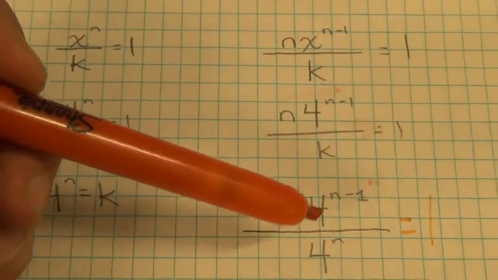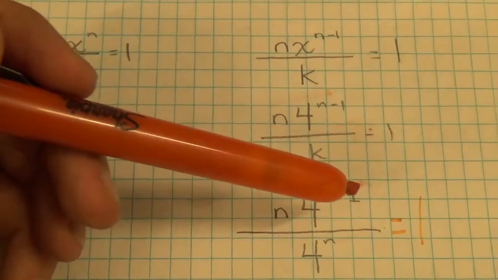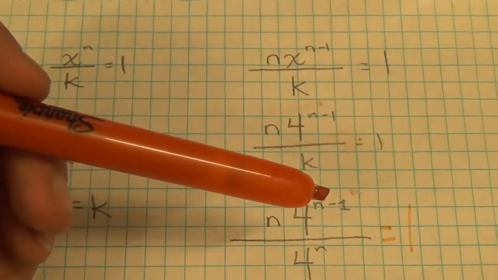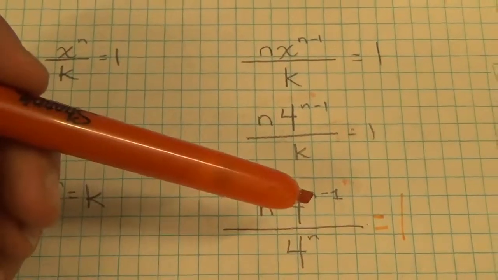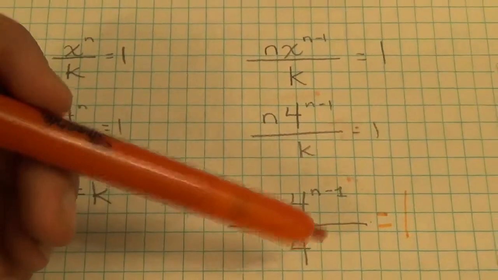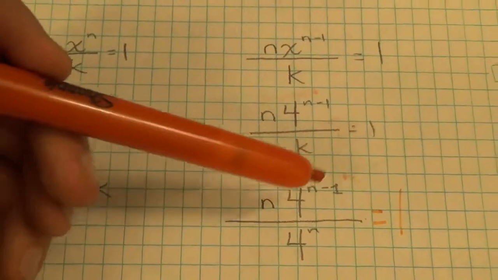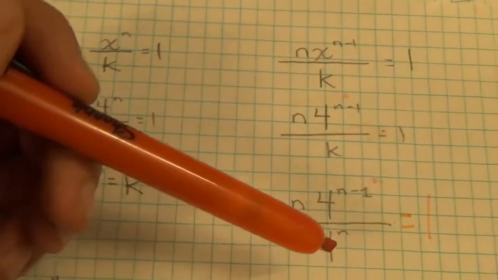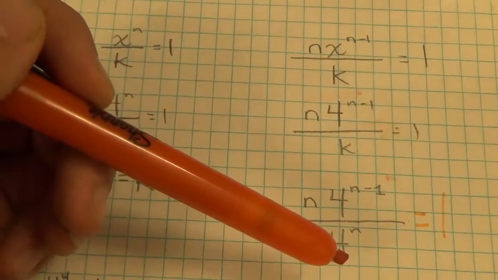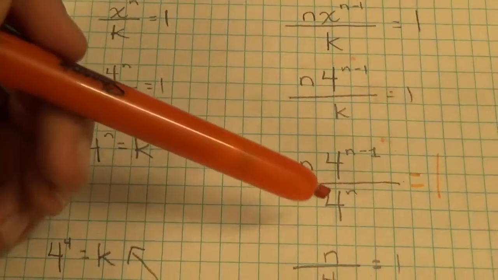Notice that 4 to the n minus 1 has one less value for its exponent than 4 to the n. So if n was 8, then this would be 7. If n was 12, this would be 11. But this will cancel perfectly with every multiple down here except for 1. There will be 1 left over on the bottom.